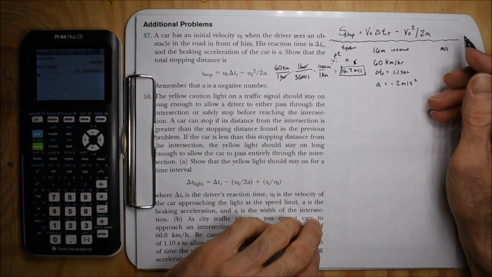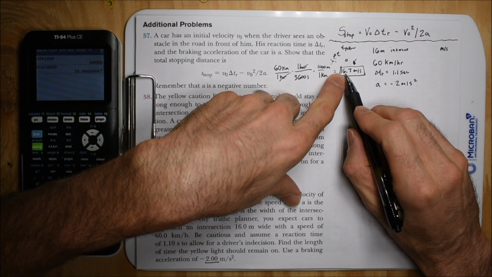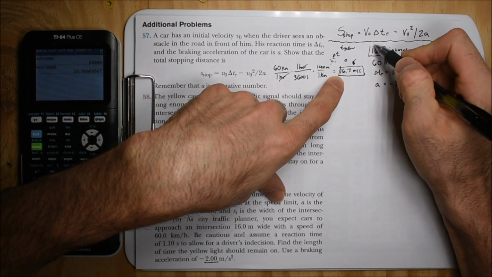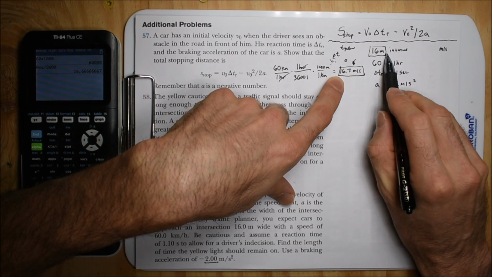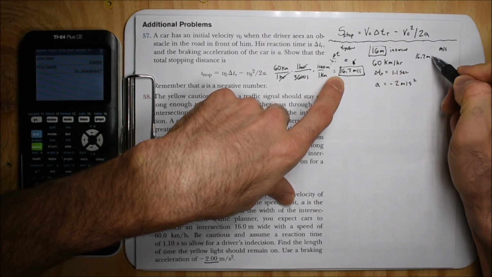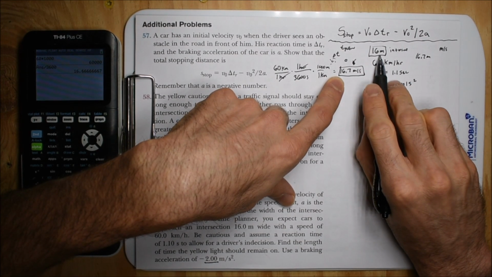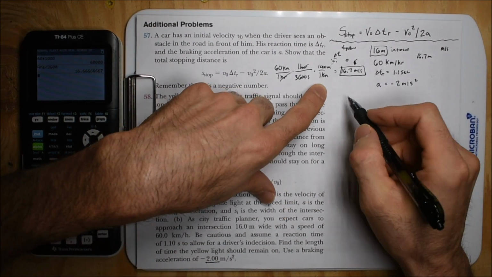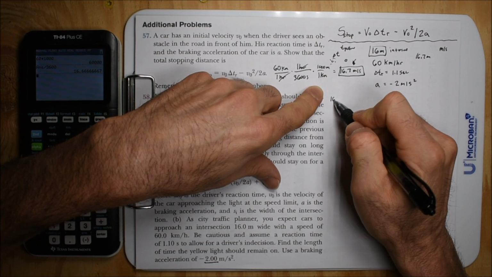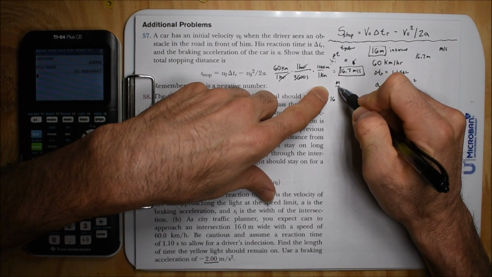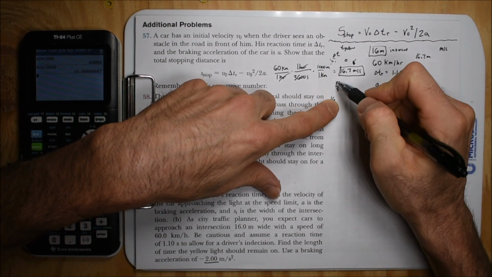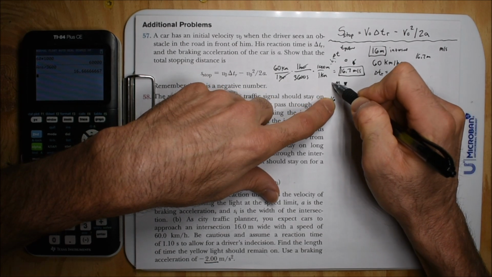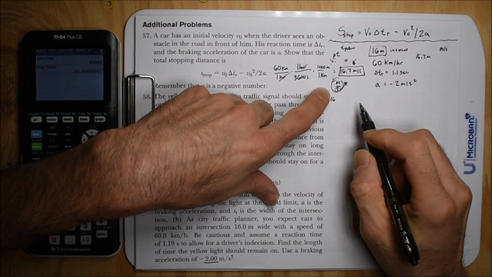And now what? I have no idea. But let's say you were just going 16.7 meters per second. How long is it going to take you to get through this intersection? Well, if the intersection is 16.7 meters, it's going to take you 1 second. But it's only 16 meters, so it's going to take less than a second. If this is meters per second, how do we get seconds? You need seconds upstairs, so you actually need to divide by this velocity.